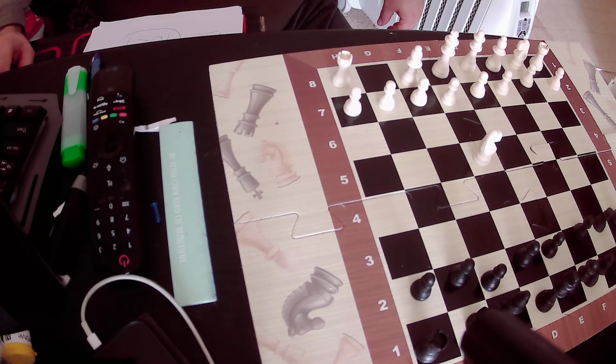It is usually estimated about 3 points and slightly less than the bishop.